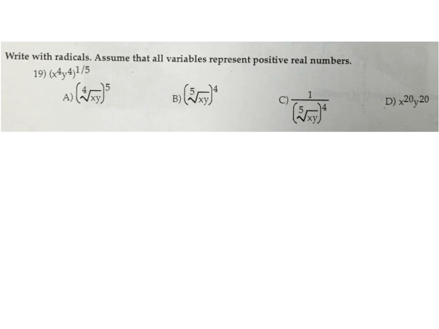Let's take a look at some properties here. If I have the nth root of a to the power of m, anybody remember how to write this with exponents? That would be a to the power of what? Where do the m and n go? M over n. Very good. Remember that. Write this down somewhere. Make sure you remember this.